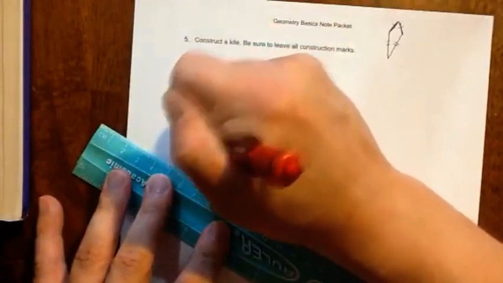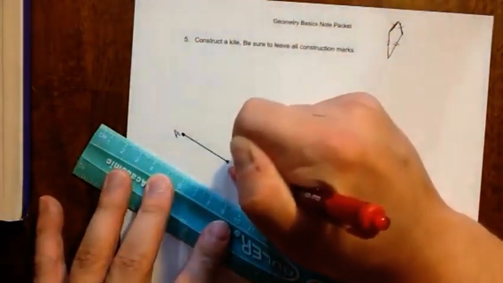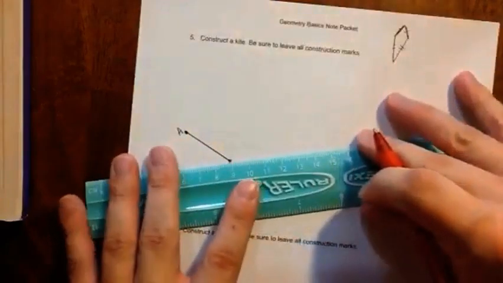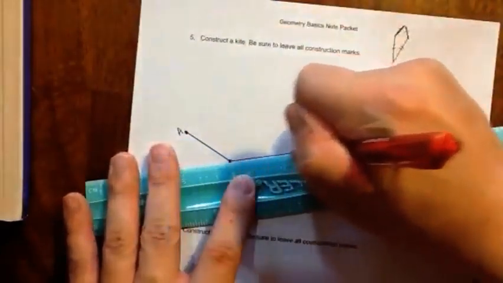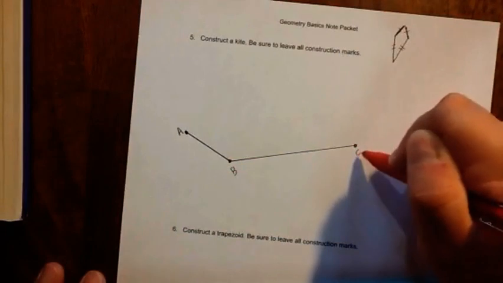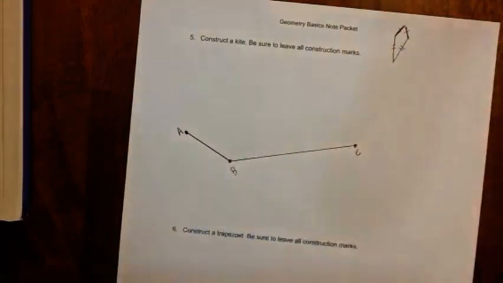I'll construct my own length. Again, you can construct it to whatever length you want. And then I will construct a second side. I'll make it a little bit longer. I'm actually going to call this C. So ABC.